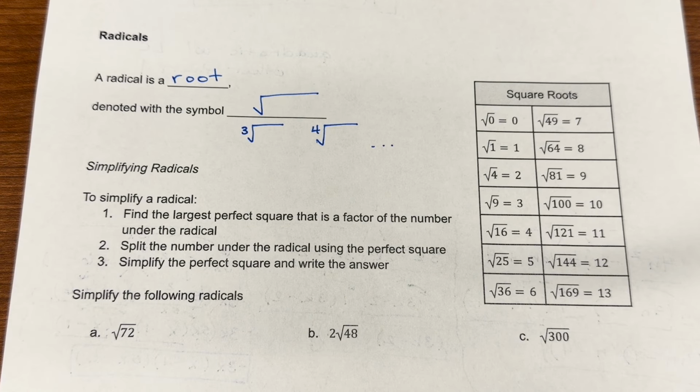If we need to simplify a radical, then we need to find the largest perfect square that is a factor of the number under the radical. So whatever's inside here, we're looking for the largest perfect square that goes into it. Split the number under the radical using the perfect square, then simplify the perfect square and write the answer. So let's see what that looks like.